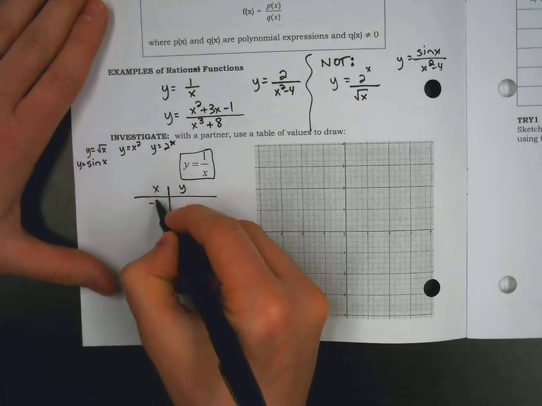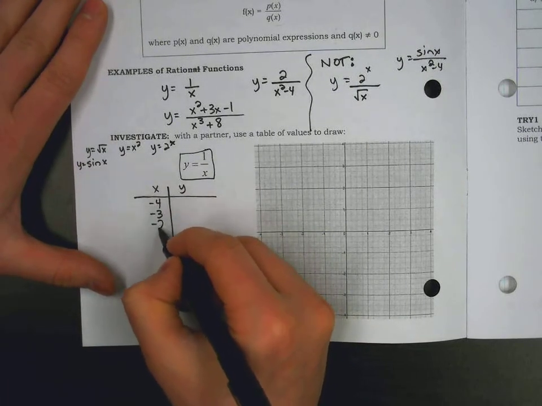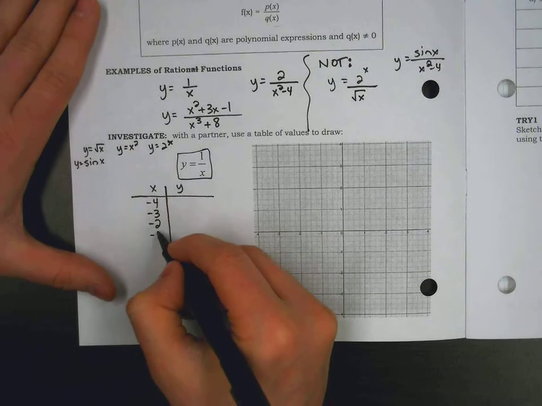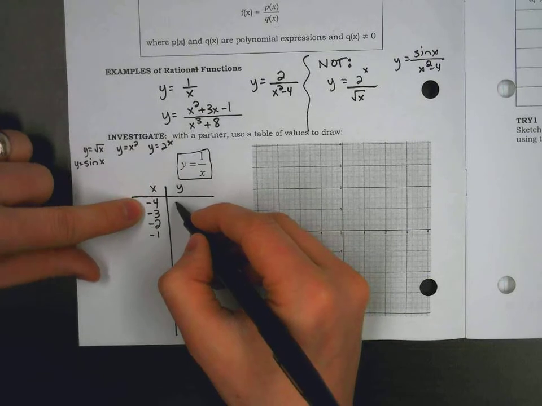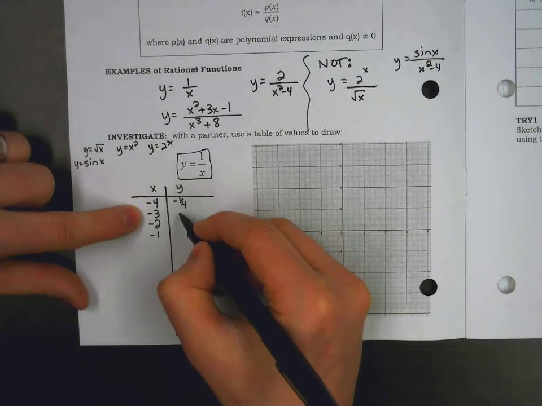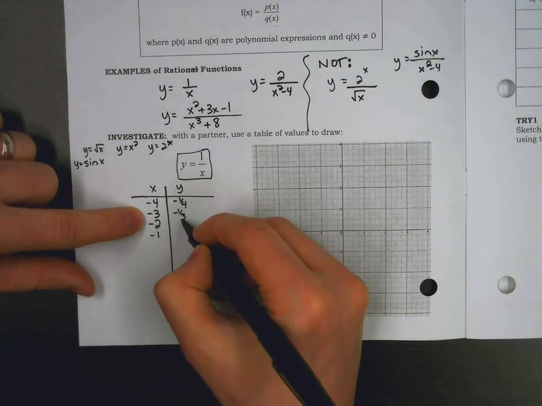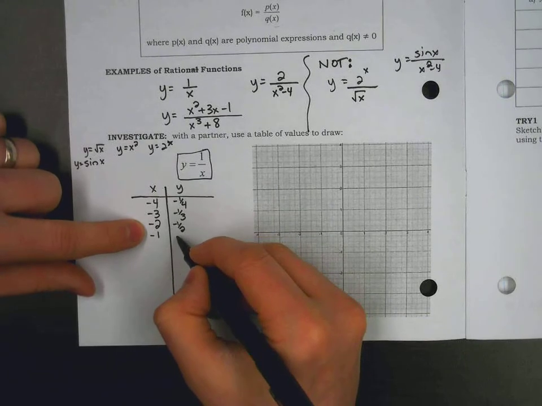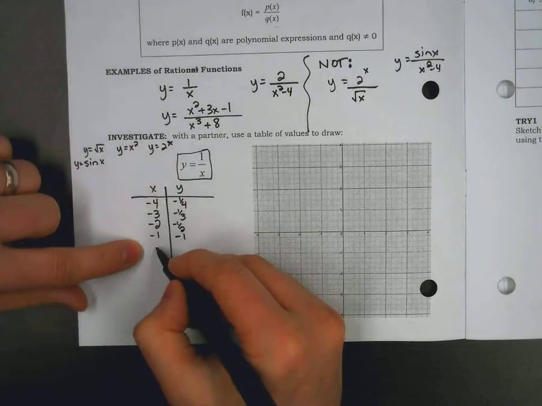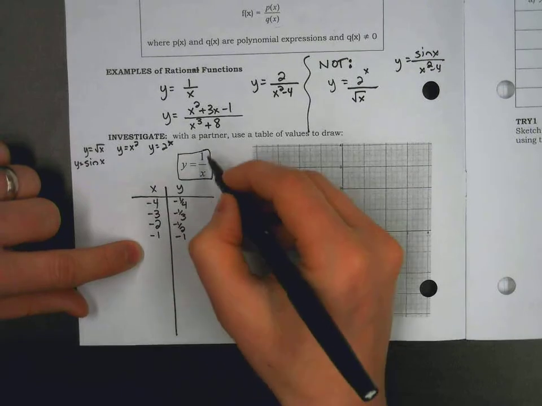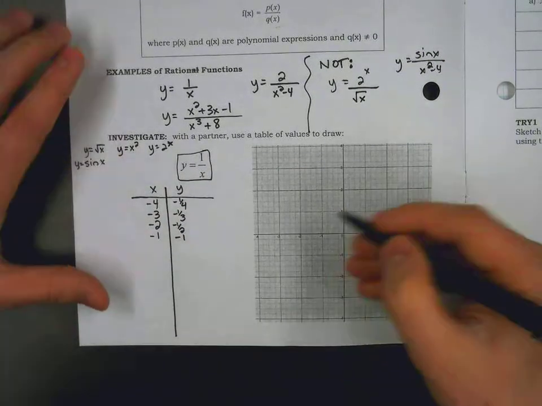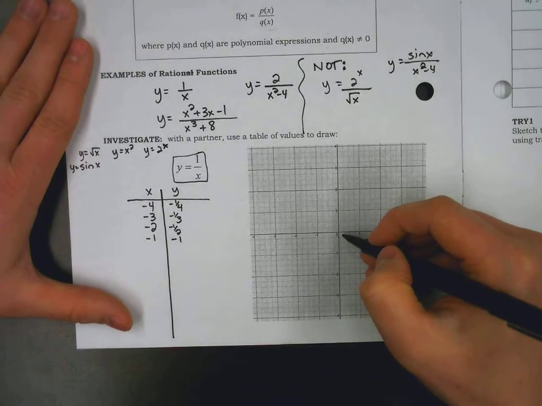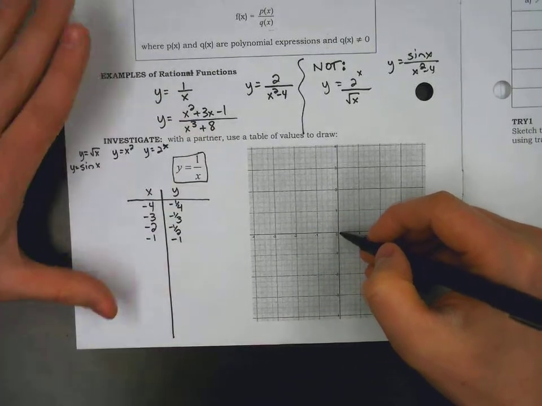So I'm going to pick a few values, and I'm just going to start to plug them in at kind of random, and then we'll just sort of start to see what happens. 1 divided by x. 1 divided by -4, -1/4. 1 divided by -3, -1/3. -1/2, -1. And I stopped. I didn't write a 0 just quite yet because 1 divided by 0 doesn't actually work. So as we start to graph, again, without the table of values, still quite easy.